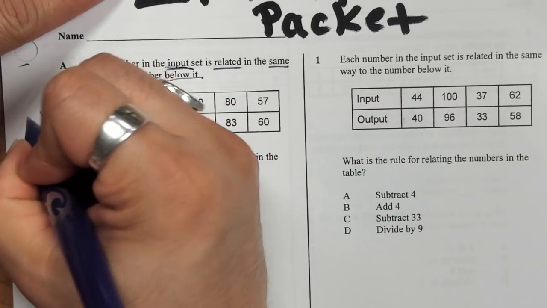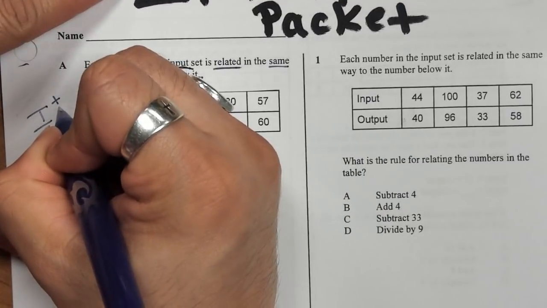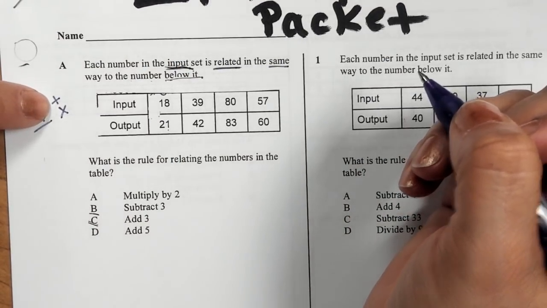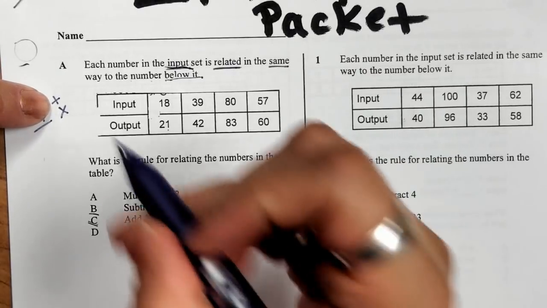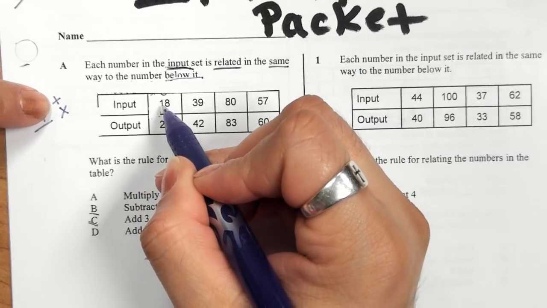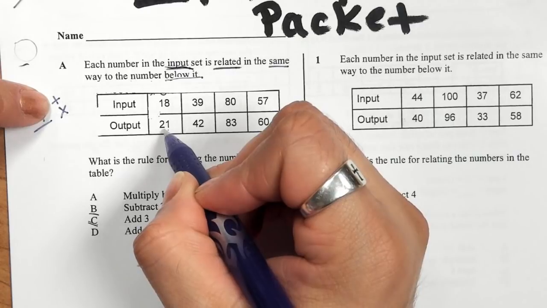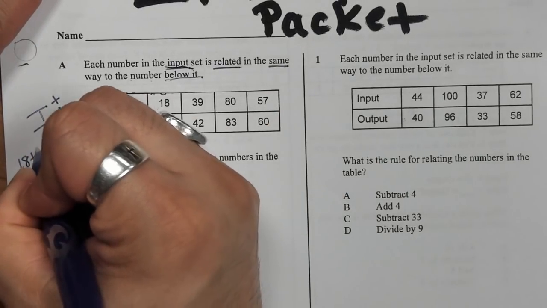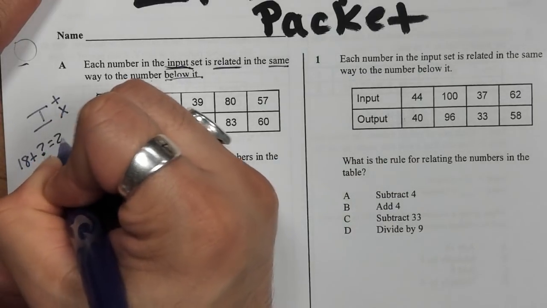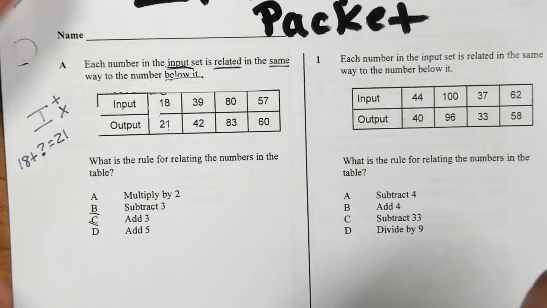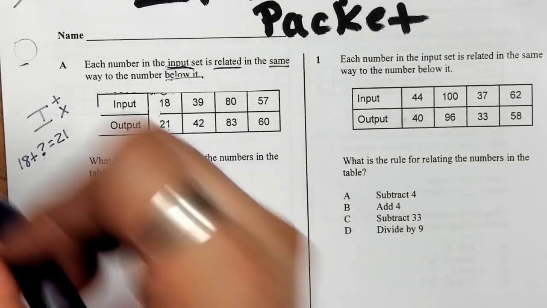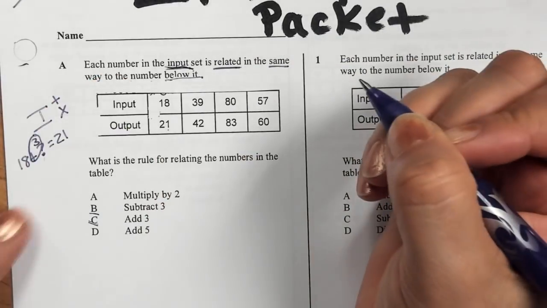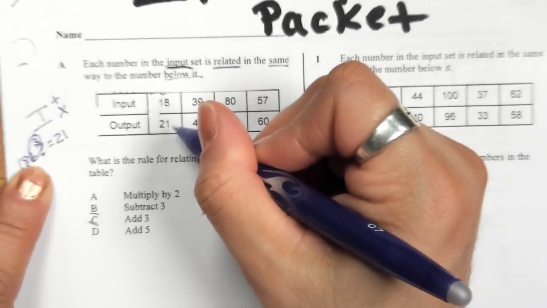So I already know I'm going to add or multiply. Let's always try adding first. 18 plus what equals 21? 18, 19, 20, 21. So 18 plus 3 equals 21.